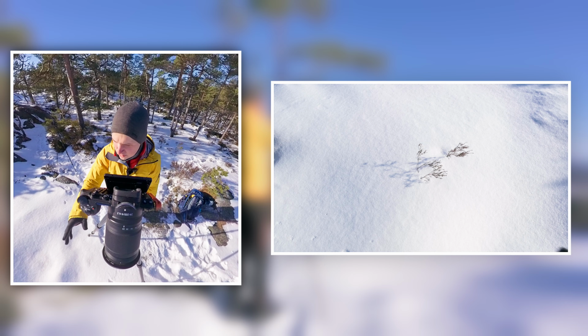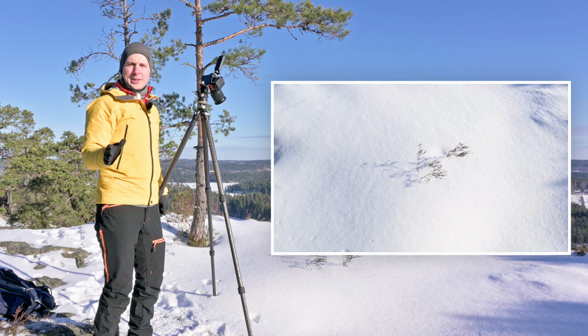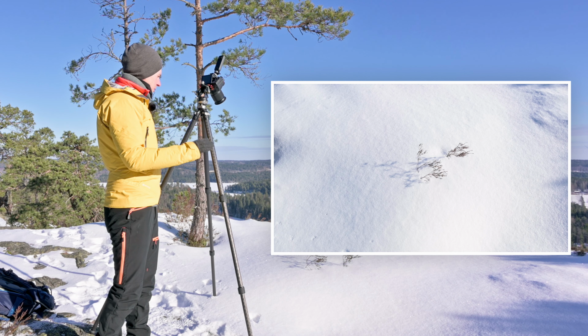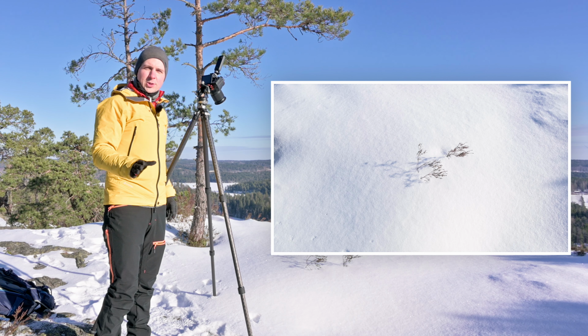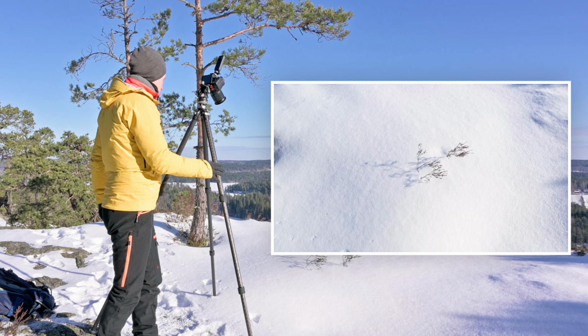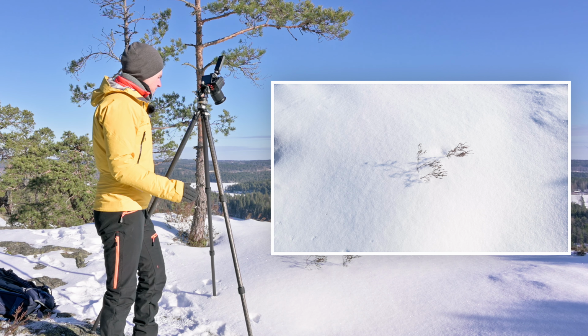It really gives that isolated feeling that I really wanted from it. You can really see the winter's loneliness in the heather right there.